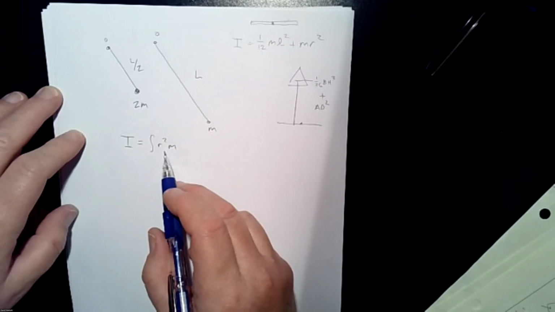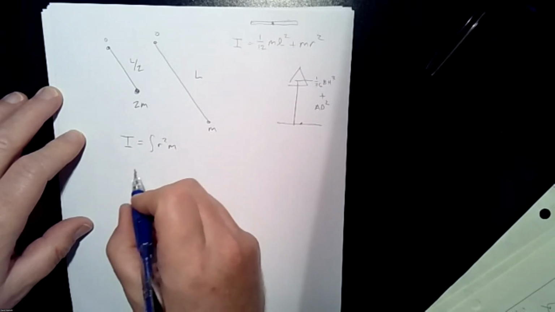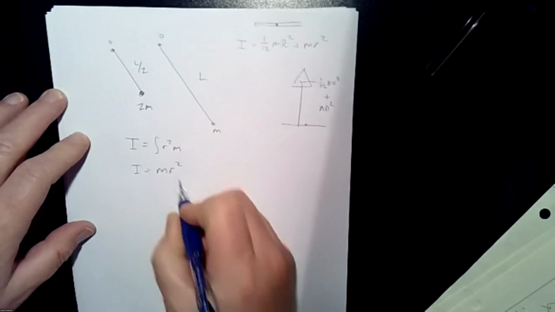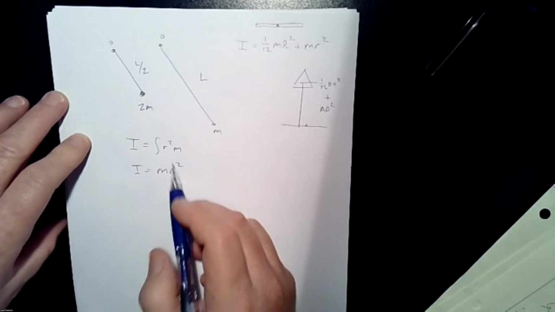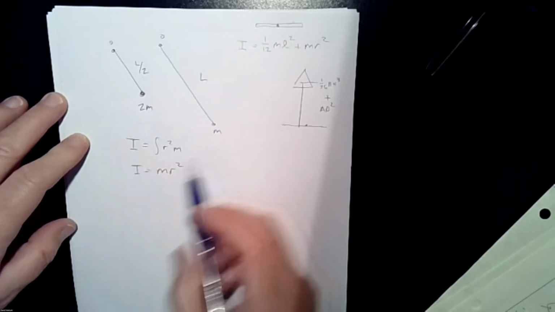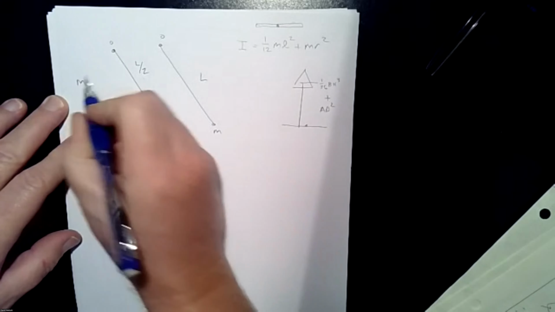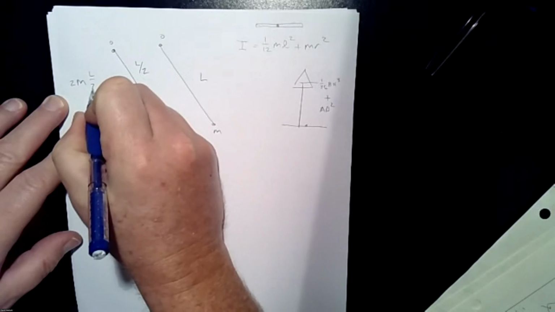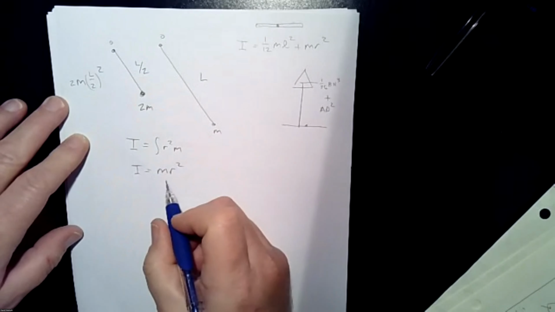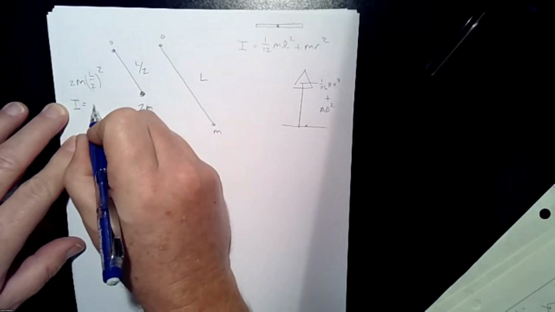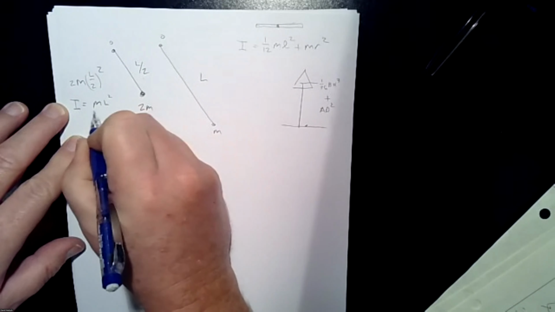If we rewrite this as I equals m r squared, which is the general form of the equation, and look at this one, what do we have? We have m times 2m times L over 2 squared. So I equals what? It equals mL squared over 2.